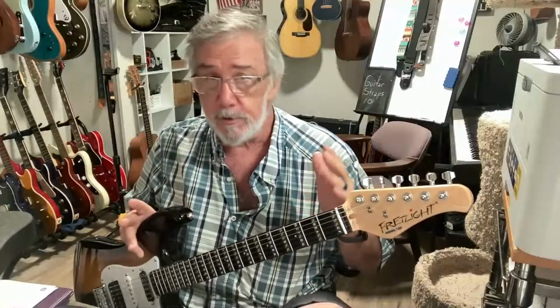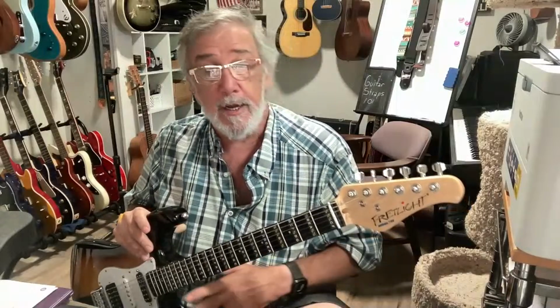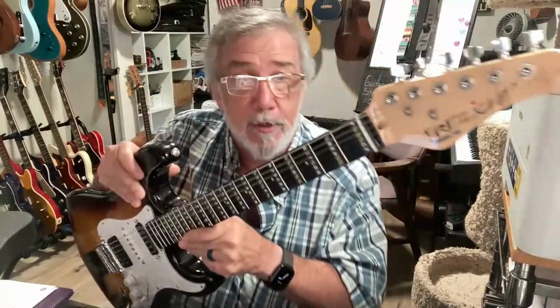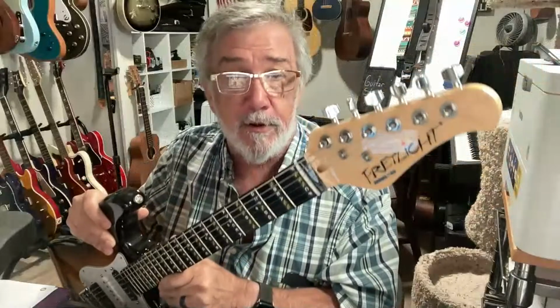Nobody in guitar is stupid. Remember, there's a difference between stupid and ignorant. Ignorant just means you don't know something. So, I'm never ashamed of being ignorant because I want to learn. Now, that's the reason I put this is my fret-like guitar.